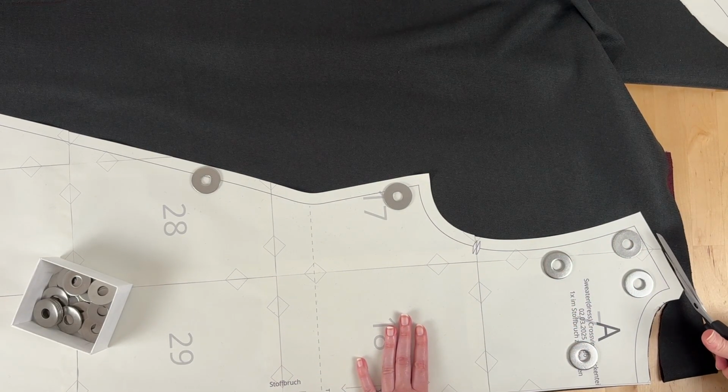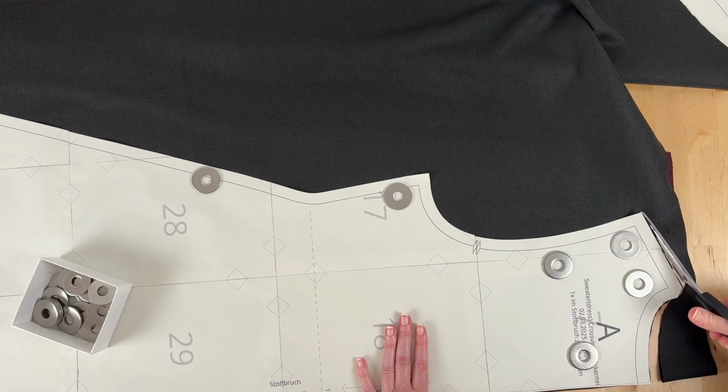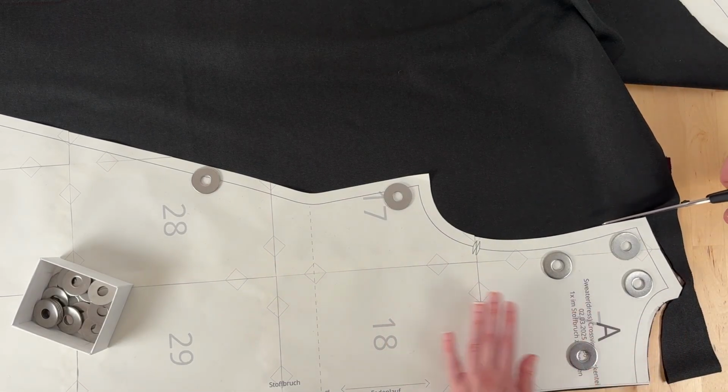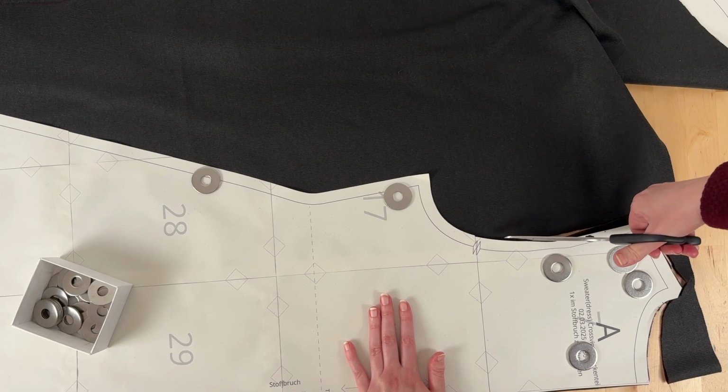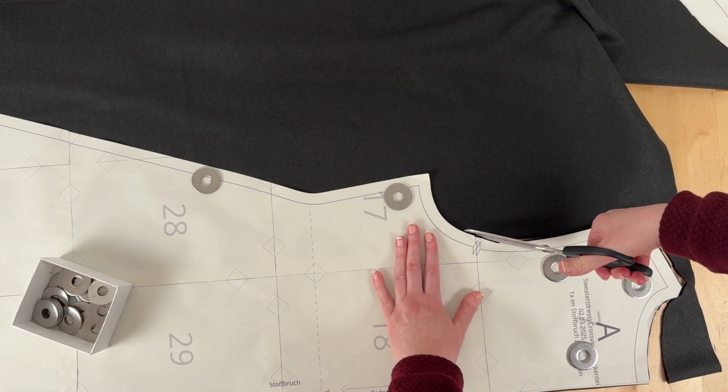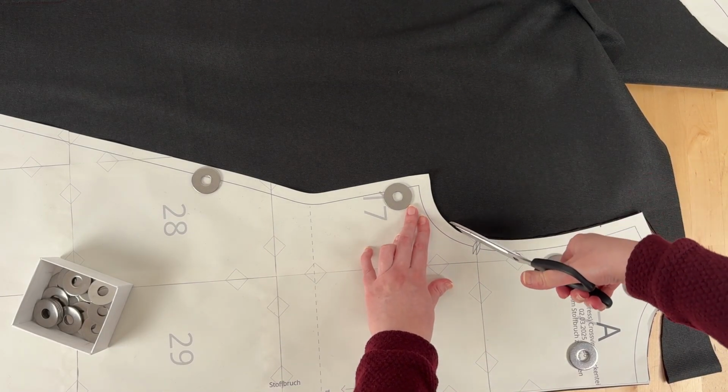But make sure that you flip over the sleeve pattern, because we need two mirrored pieces. Always remember that.